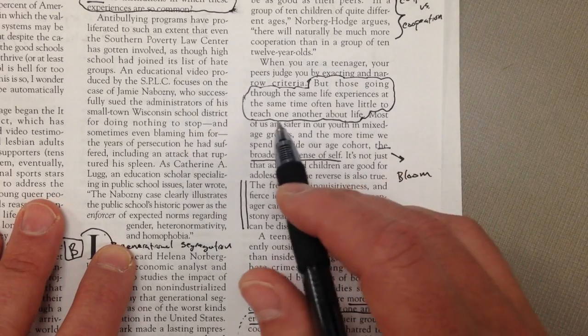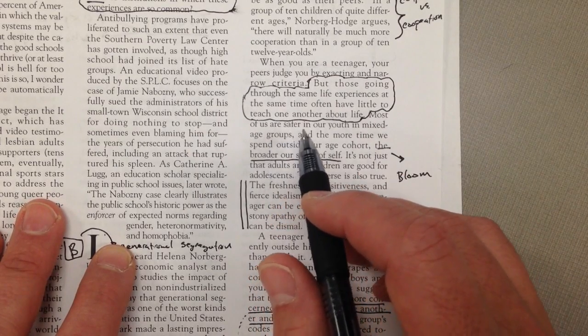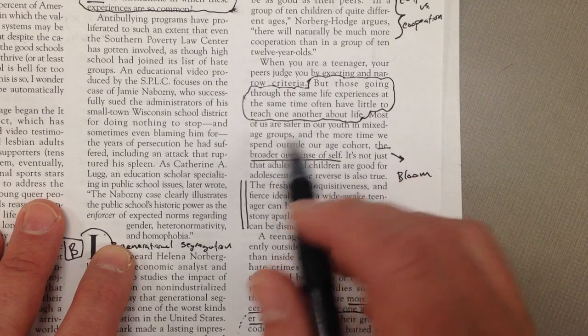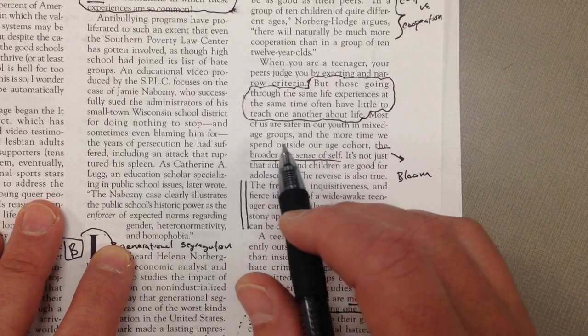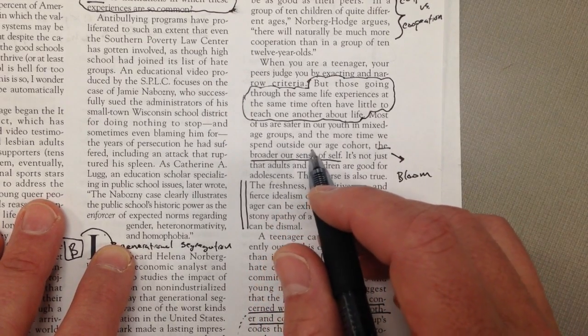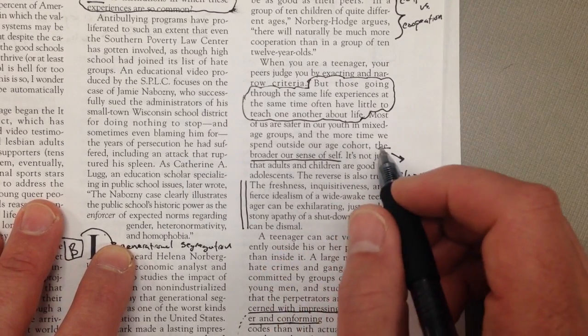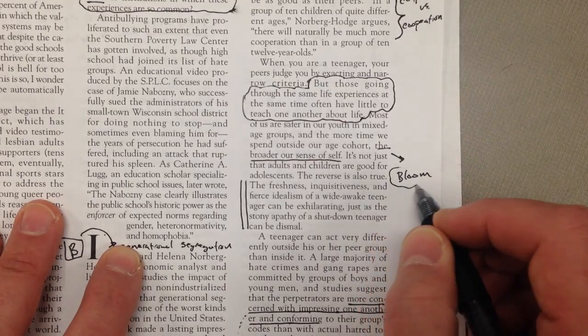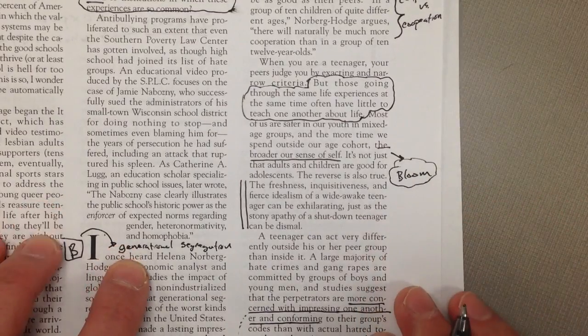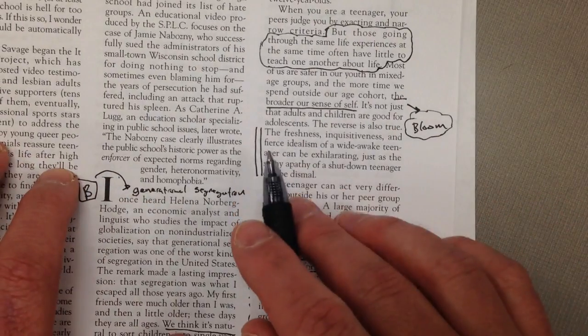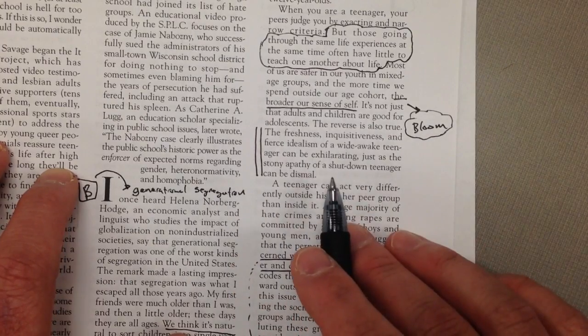"Most of us are safer in our youth in mixed age groups, and the more time we spend outside our age cohort, that means with people who are different ages than us, the broader our sense of selves." I underline that because that made me think of Bloom, because when he talks about reading, he says the whole purpose of reading is to broaden your sense of yourself.